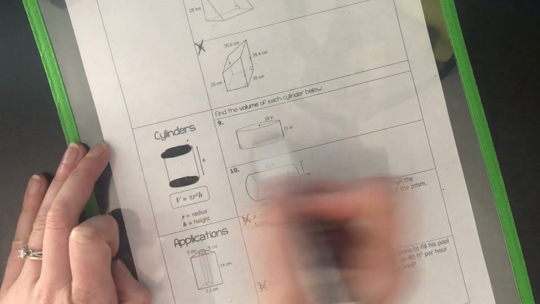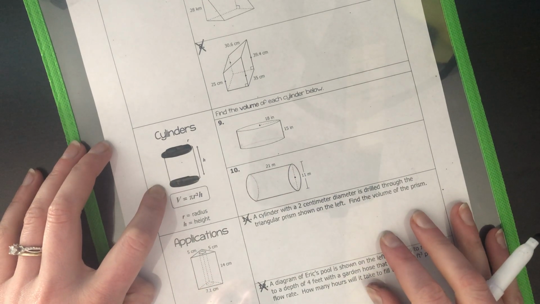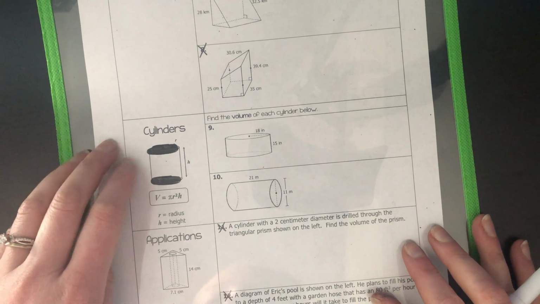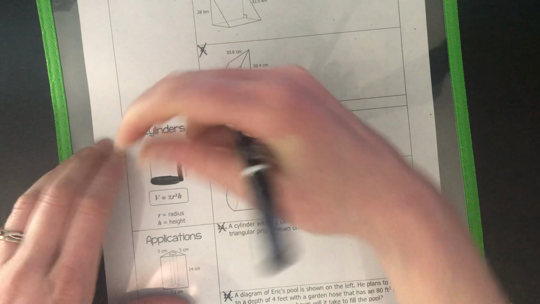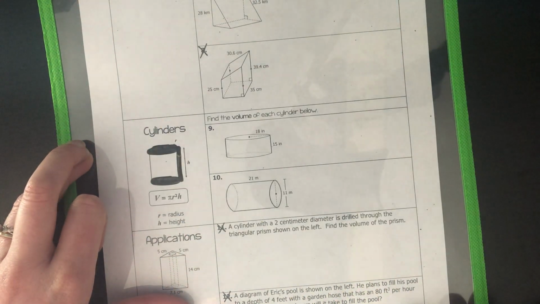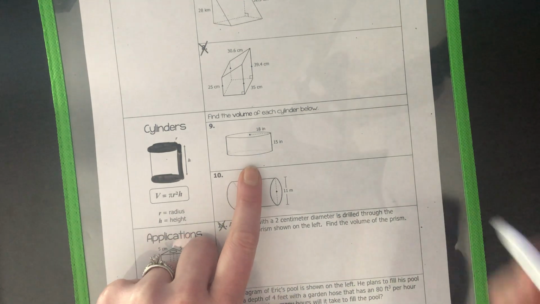Notice we have 2 circles parallel to each other. So it's kind of like capital B. So they're doing pi r squared, the area of a circle, times the height, so they stretch it to make it 3-dimensional. Let's apply it here. Number 9.